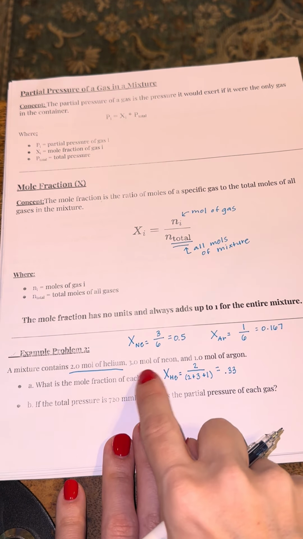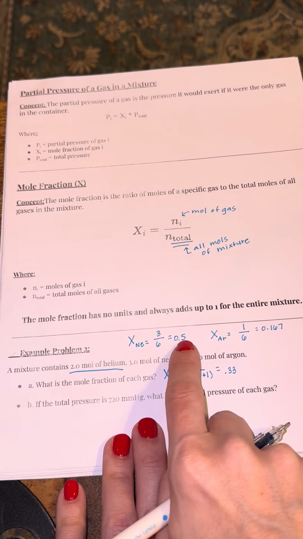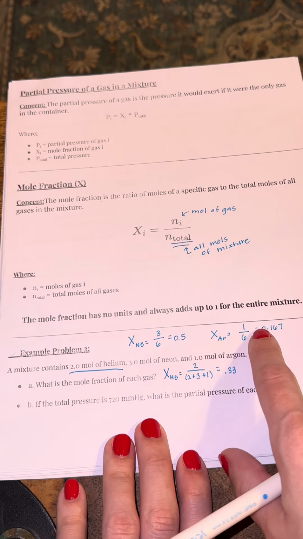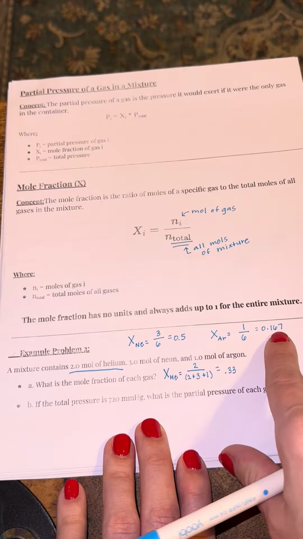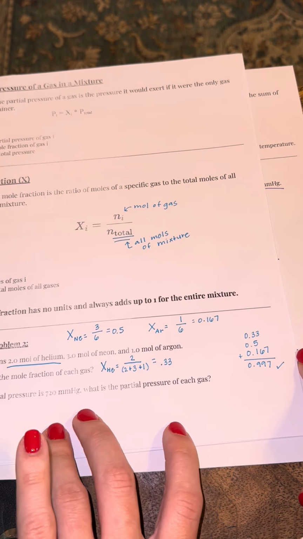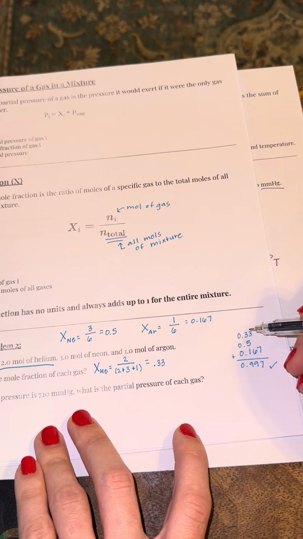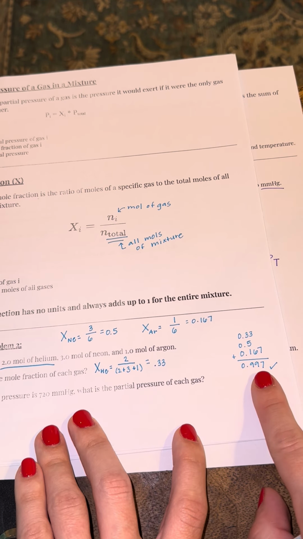Okay, so for neon, your numerator should be 3 and your denominator shouldn't change. We're in the same mixture. So our mole fraction for neon is 0.5. So that means half of the pressure is coming from neon because it has the most moles. For argon, it should have been 1 over 6, and so you're getting 0.16 repeating, so I rounded it off. And just if you wanted to check yourself, you add them up. We're getting something really, really close to 1. The reason it's not exactly 1 is because I rounded that repeating 3 and that repeating 6, so I would be happy if I got something like that.